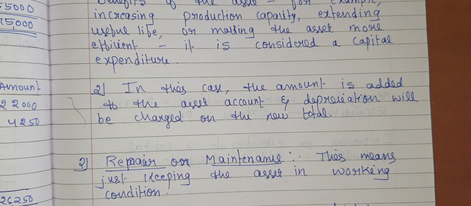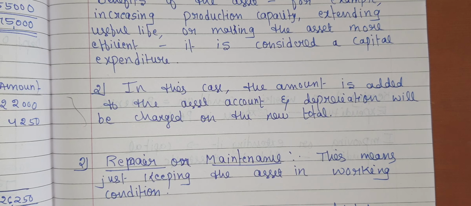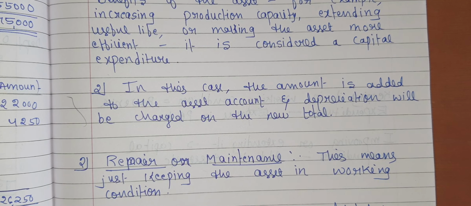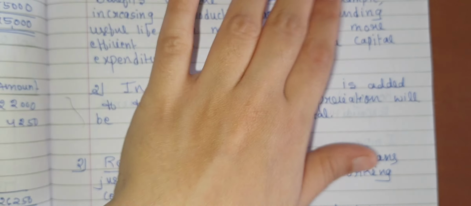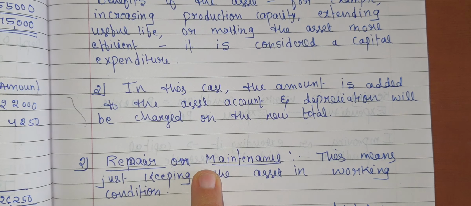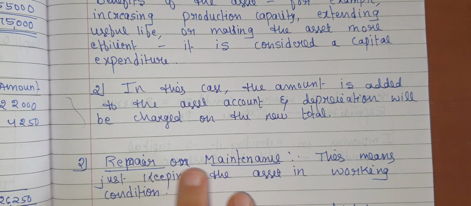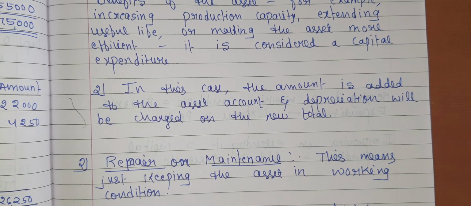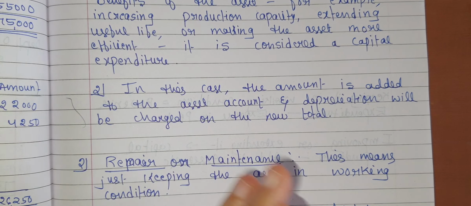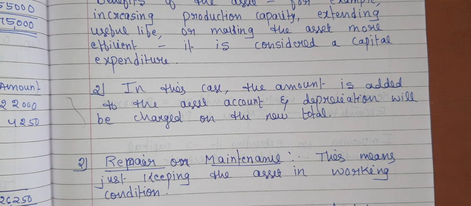Repair or maintenance. Clear? The extra spending can be of two types. The first one is addition or extension, and the second one is repair or maintenance. First we will discuss repairs or maintenance. After that I will give the example for addition or extension, and how to treat it in accounting.